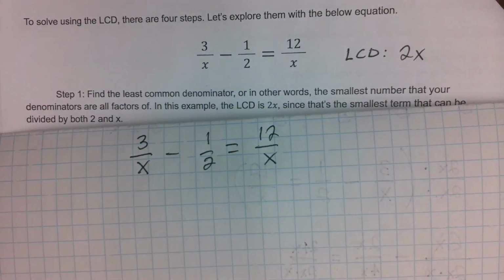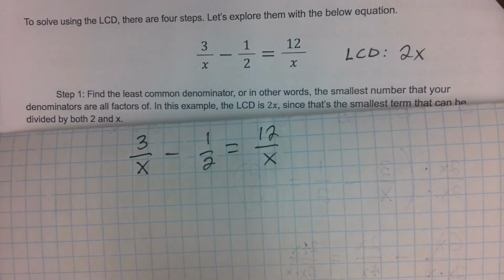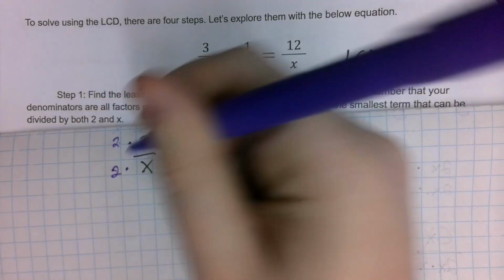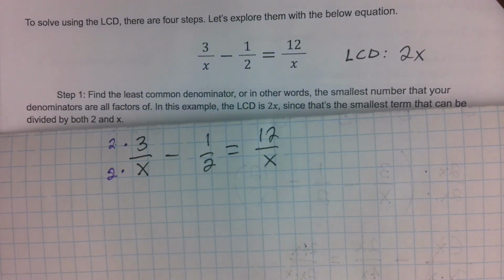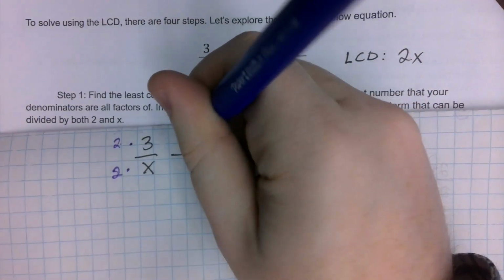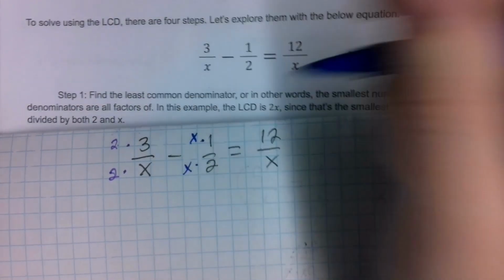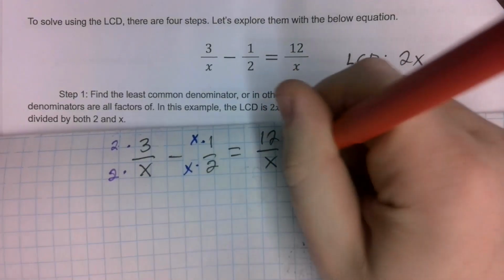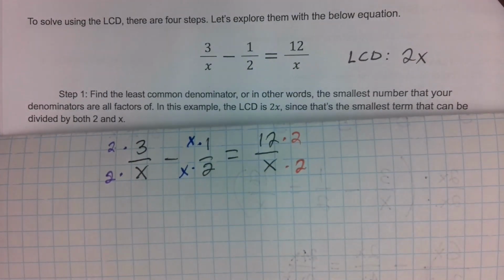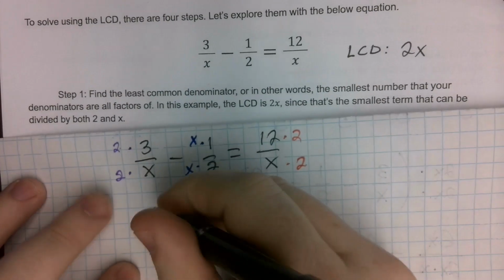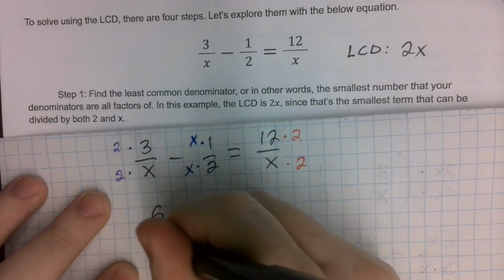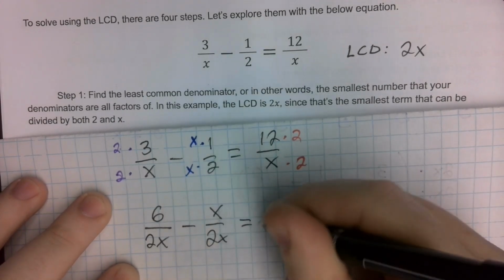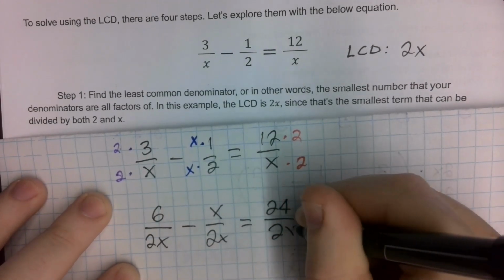Well, we would have to multiply this fraction by 2 on the top and bottom. We need to multiply this fraction by x on the top and the bottom, since we want it to be 2x. And we'd have to multiply this fraction by 2 on the top and the bottom. What we'd end up with after multiplying is 6 over 2x minus x over 2x equals 24 over 2x, which is exactly what we got here.